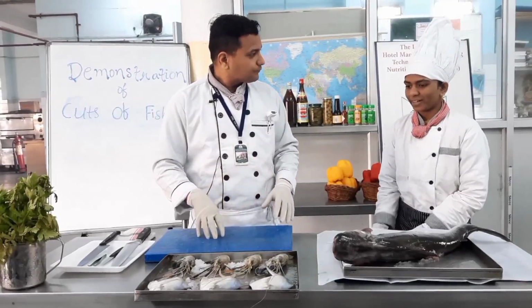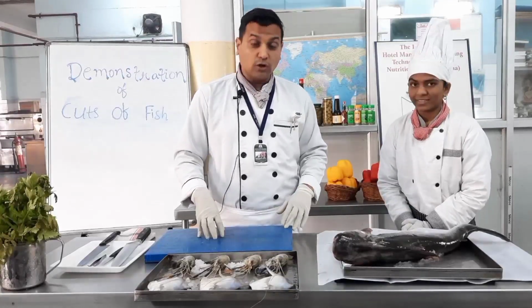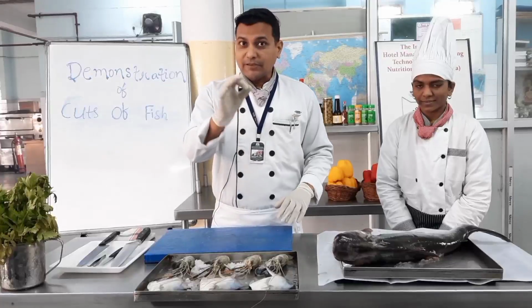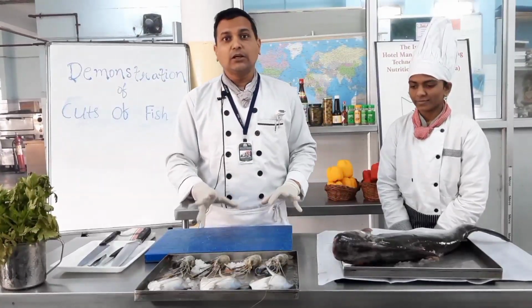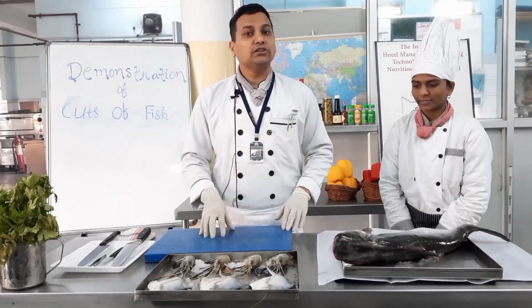Fish are a variety of animals, or we can say species of animals, which live in marine water. Basically, all those animals which survive in marine water and breathe through water, that have gills, will be classified under fish and shellfish.